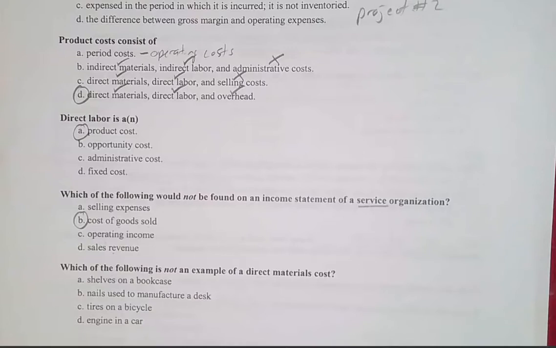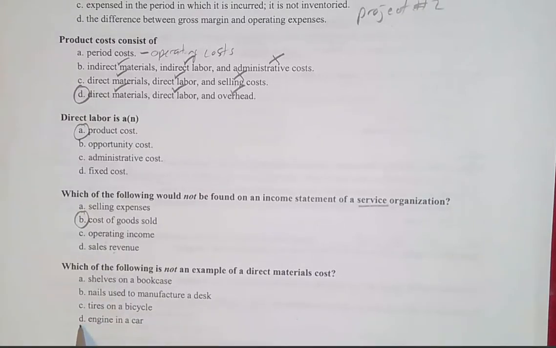So if we look at these, and you're thinking about this and trying to figure it out, my experience with a question like this is that students can pretty much eliminate a choice like letter choice D, engine in a car.